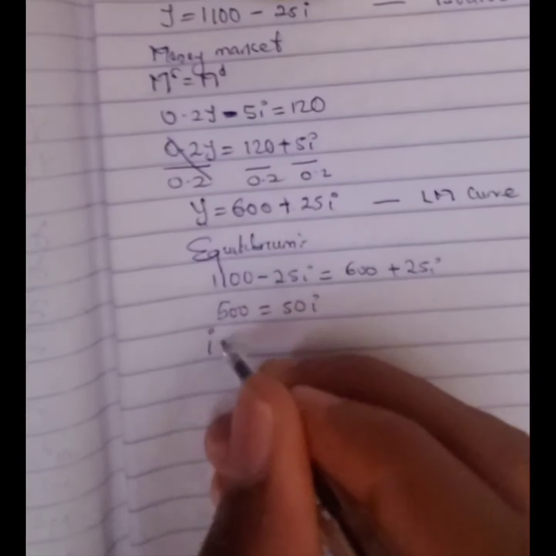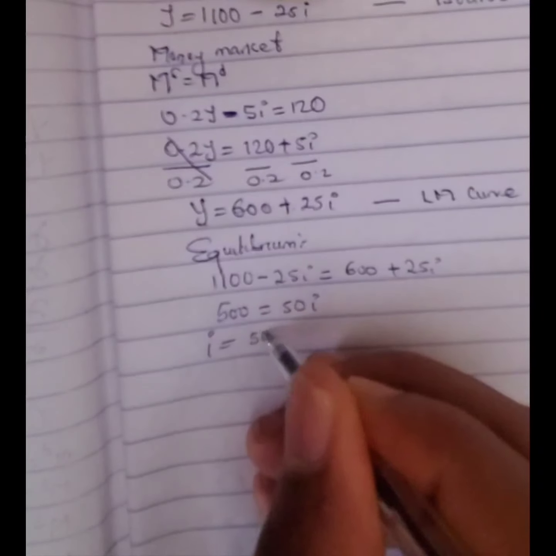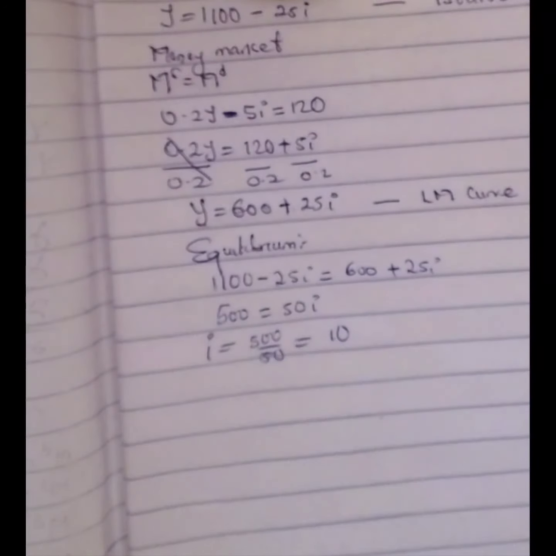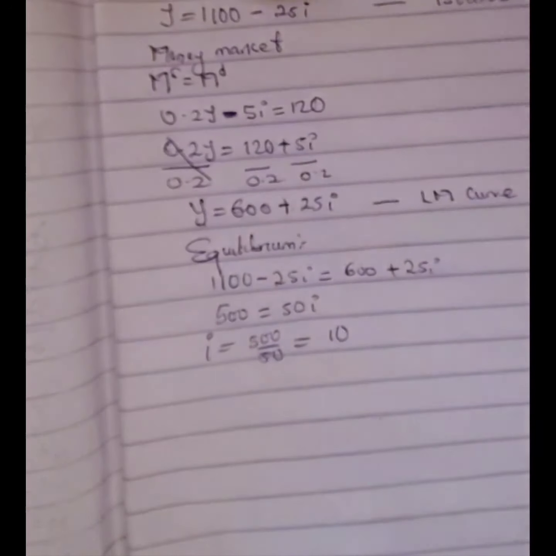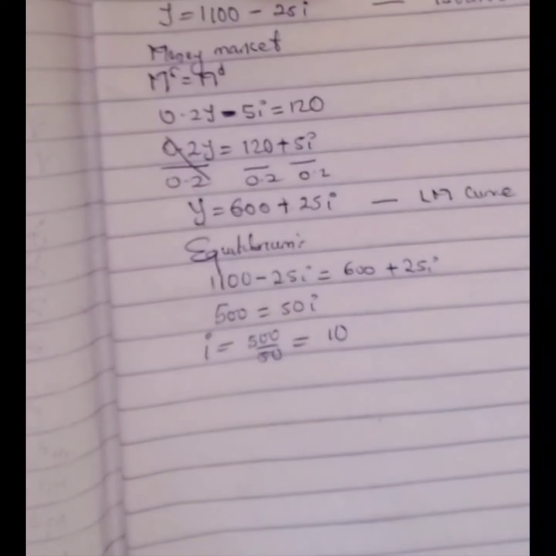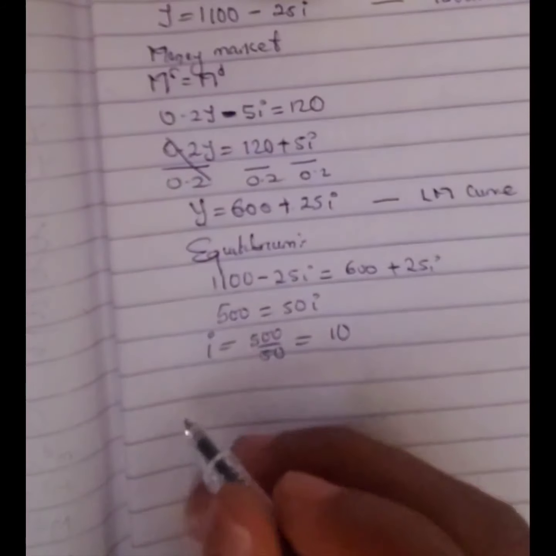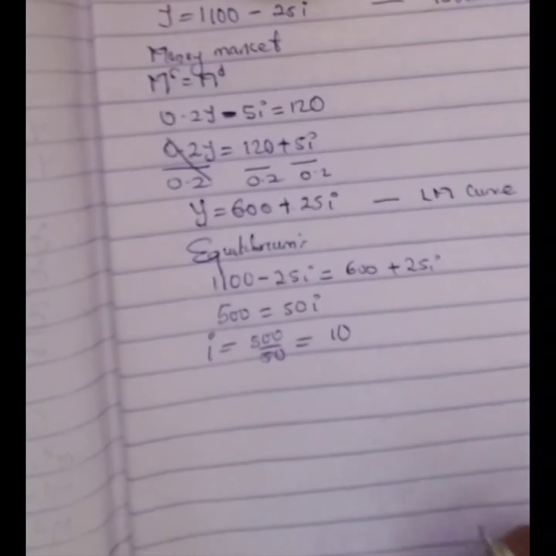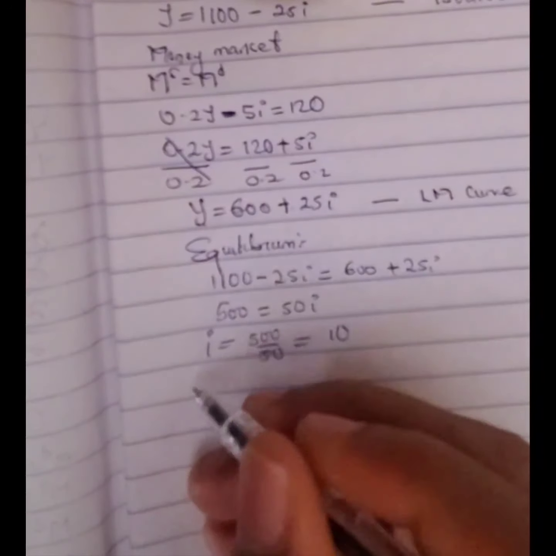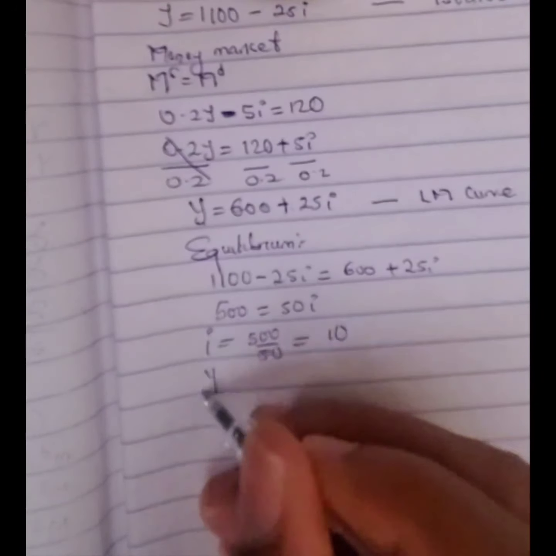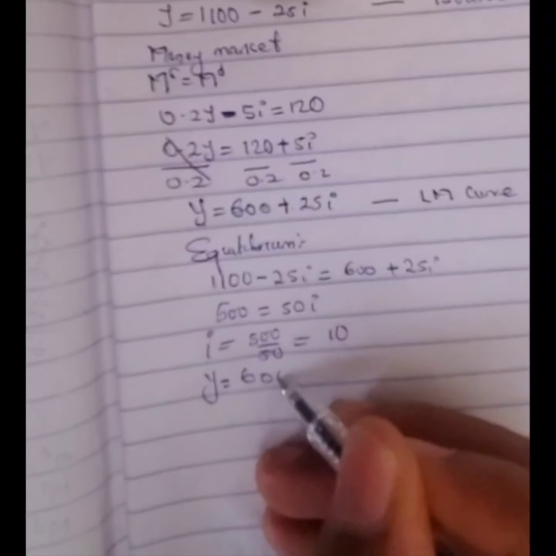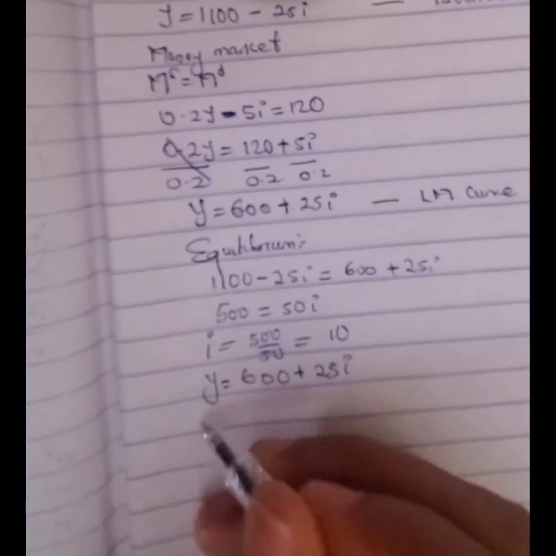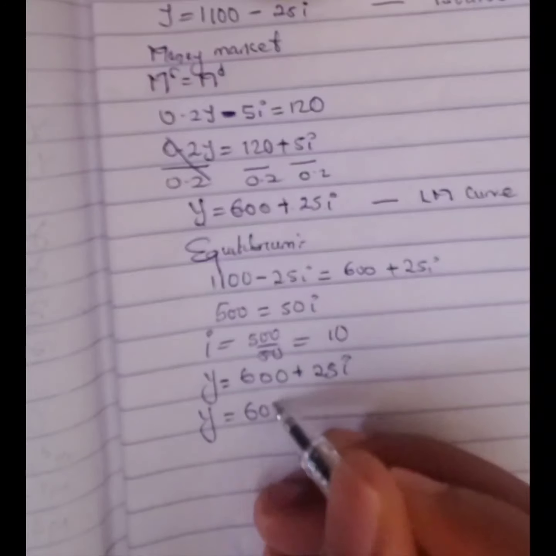So y, there's an invisible 1 here. Hope you know. 1 minus 0.8 will give us 0.2y, which is equal to 220 minus 5i. Now I'm going to divide through by 0.2. So our value for y here is equal to 220 divided by 0.2, which gives us 1100, minus 5 divided by 0.2, which gives us 25i.